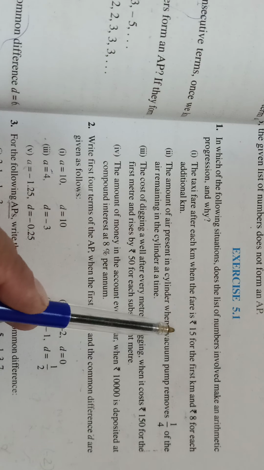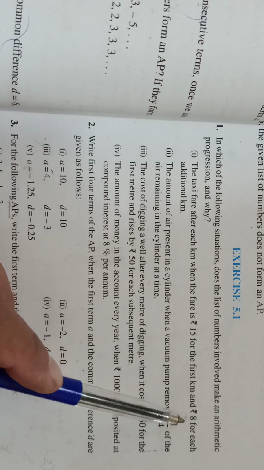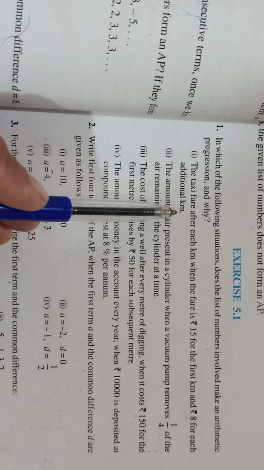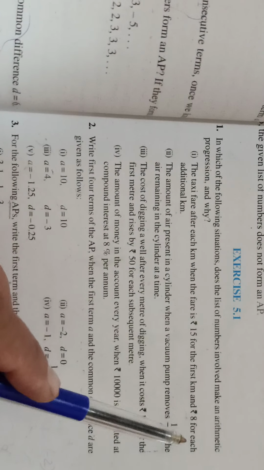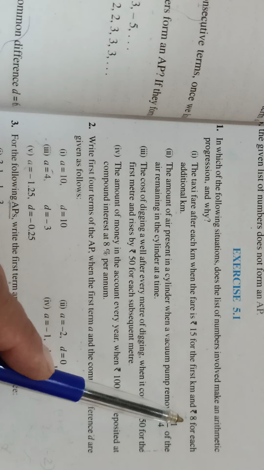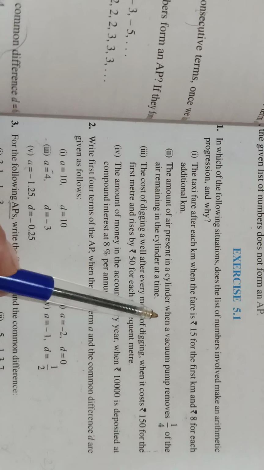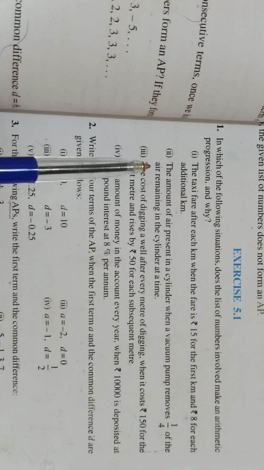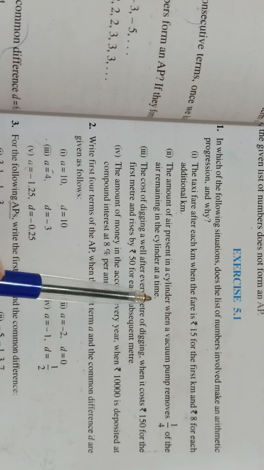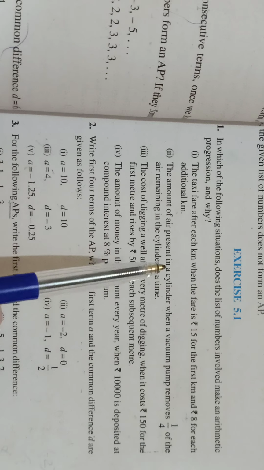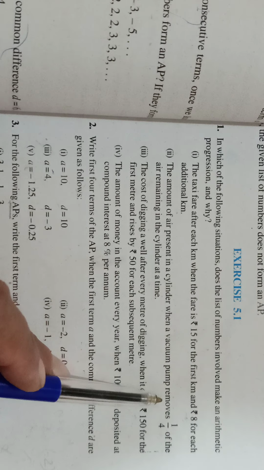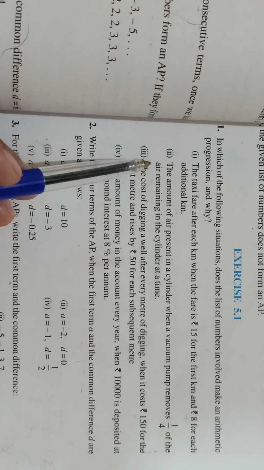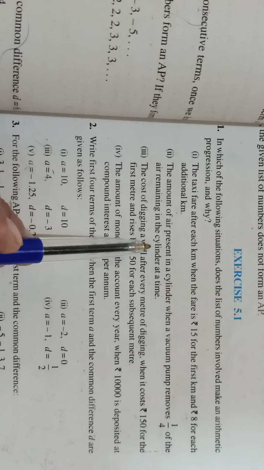Fare for the first will be 15, for second will be 15 plus 8, for the next will be 15 plus 8 plus 8. So ये AP बन गई. So in the first case we say yes, this is an AP because every time we are adding the same constant. Get that? Second one, amount of air present in a cylinder when a vacuum pump removes 1/4 of the air remaining in the cylinder at that time. This will not be an AP. Why? Because what are we removing? Every time हम change जो कर रहे हैं वो कितना कर रहे हैं? 1/4 of the air remaining. Now remaining air will keep on changing.